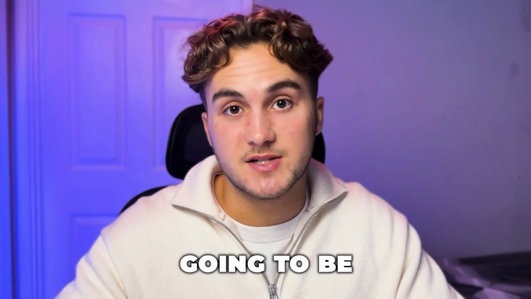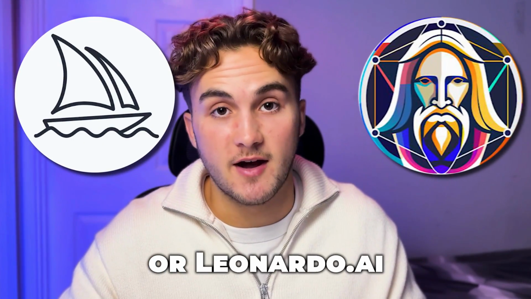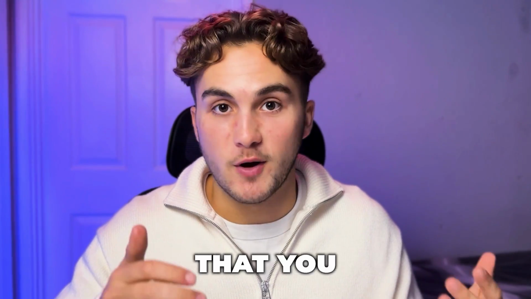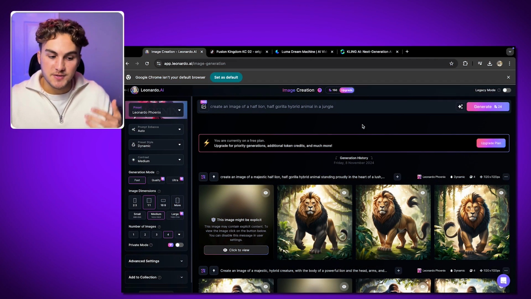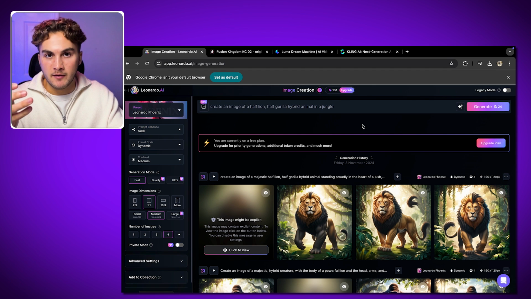So step number one is going to be to go over to an AI image generator such as Midjourney or Leonardo.ai. But to be honest, there are so many AI image generators these days, you can choose whichever one you prefer. Now for this tutorial, I'm going to be using Leonardo.ai because they give you some free credit so you guys can try it out for free and I just quite like it.